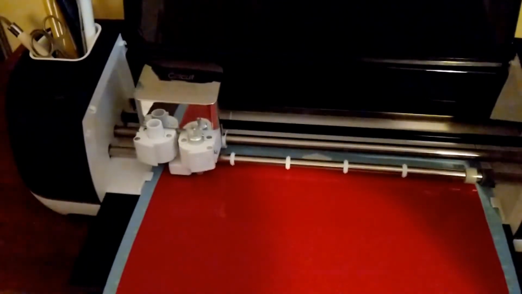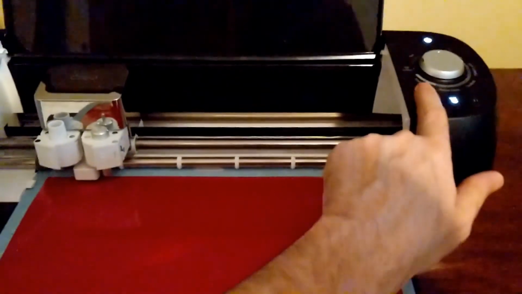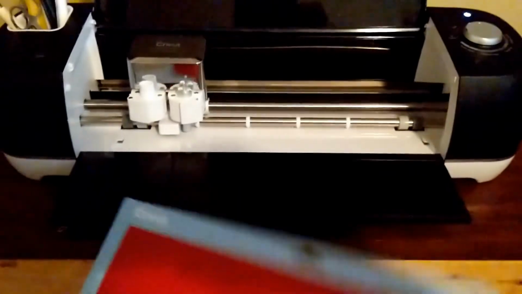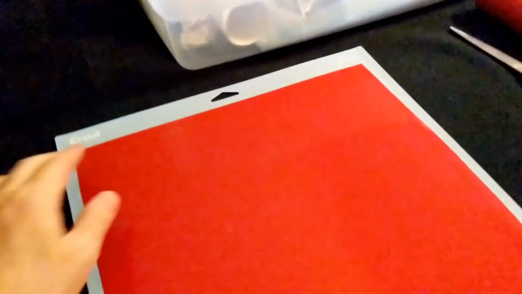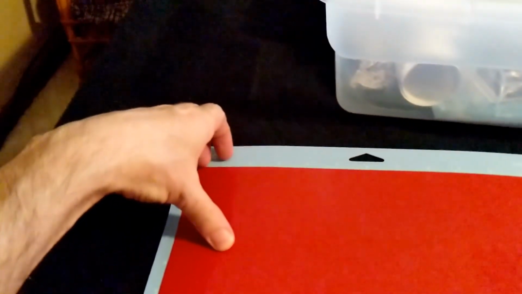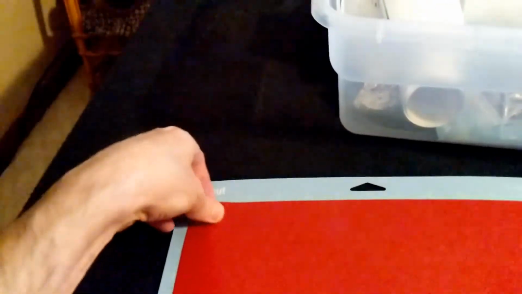Okay, so we'll let that cut out. We'll be right back. Okay, it's all done cutting. We're going to hit the unload button. We're going to take this and peel it off our mat, if I can do it with one hand. This is really hard holding a camera. Don't try this at home.